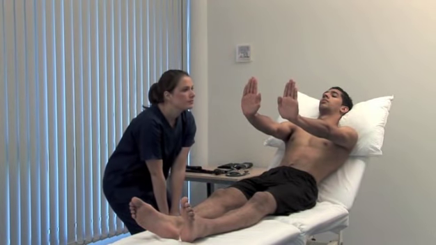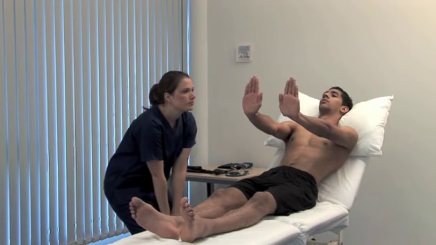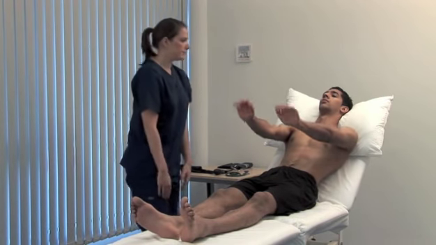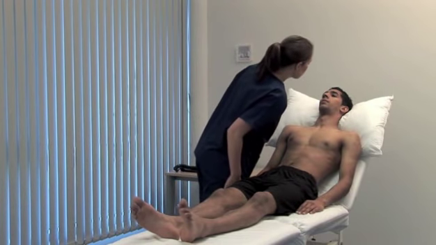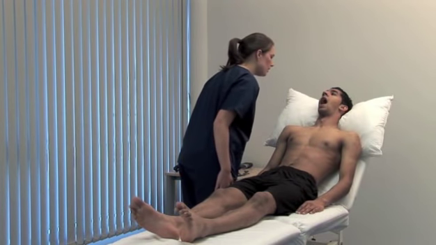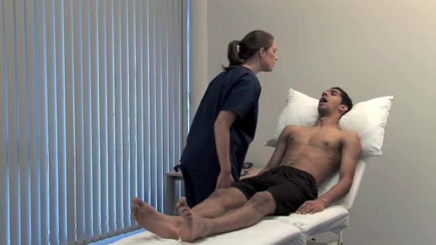A coarse flapping tremor is seen with severe ventilatory failure and carbon dioxide retention. Look at the neck for accessory muscle use and for the JVP. Could you open your mouth for me? Look at the tongue and lips for central cyanosis.